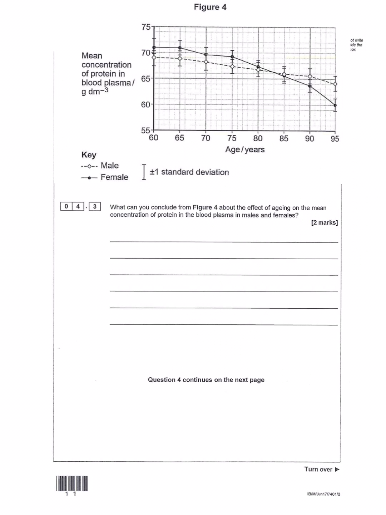Thinking back to the previous question that we answered using this figure, we know that the mean concentration of protein in the blood plasma for females decreased by 11 grams per decimetre cubed between the ages of 60 and 95, whereas for males it only decreased by 5 grams per decimetre cubed between those ages. So that's your first mark.